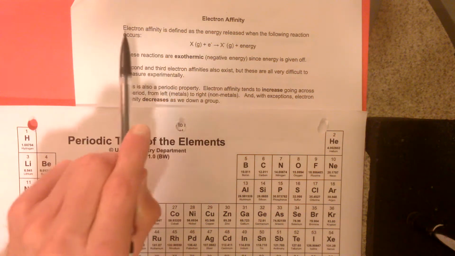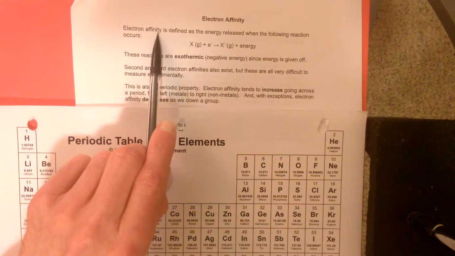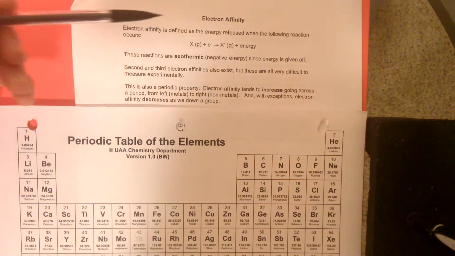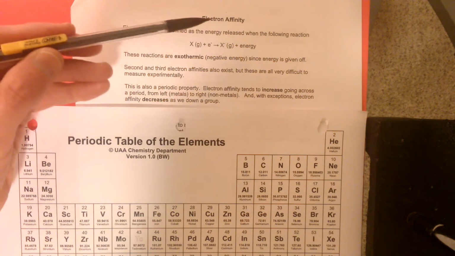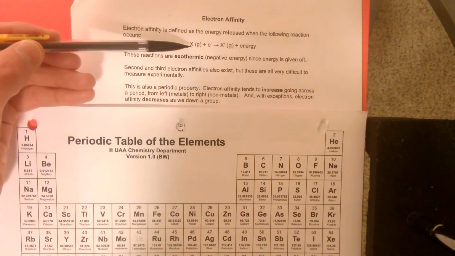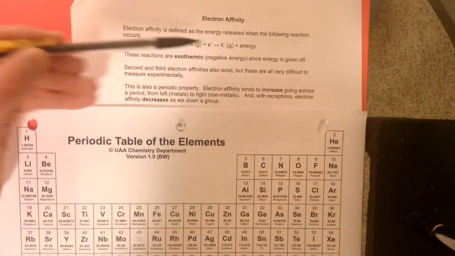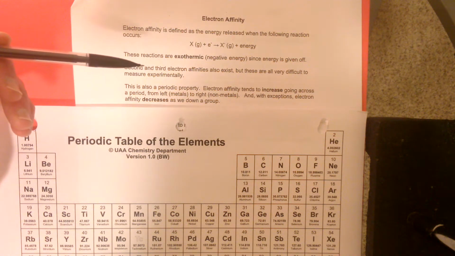So electron affinity, an affection, an attraction, an addition of an electron. Electron affinity is defined as the energy that's released when an atom has the addition of an electron to it. Okay?